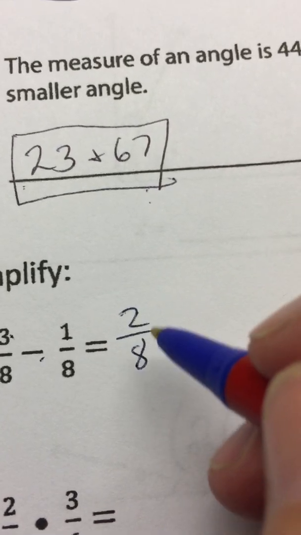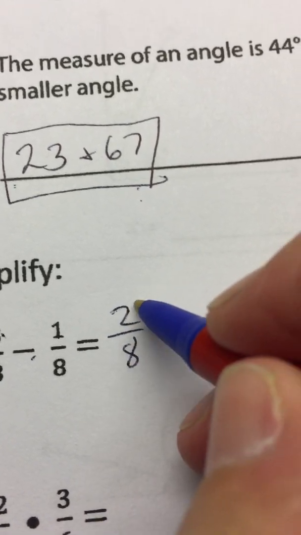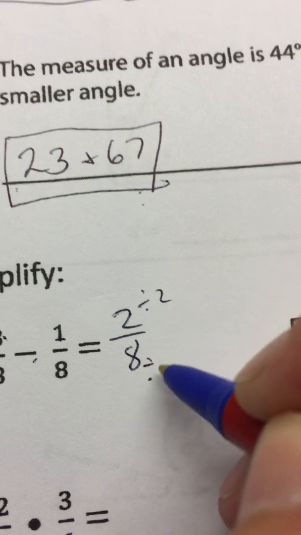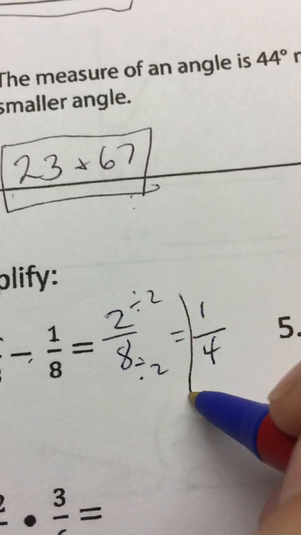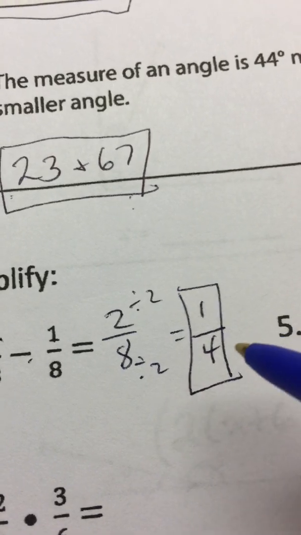Check to see if you can reduce it. Will 2 go into both of these? Yes, they're both even, so 2 will divide evenly into both of these. And that will be 1 over 4. And that is your final answer. It is reduced as far as it'll go.